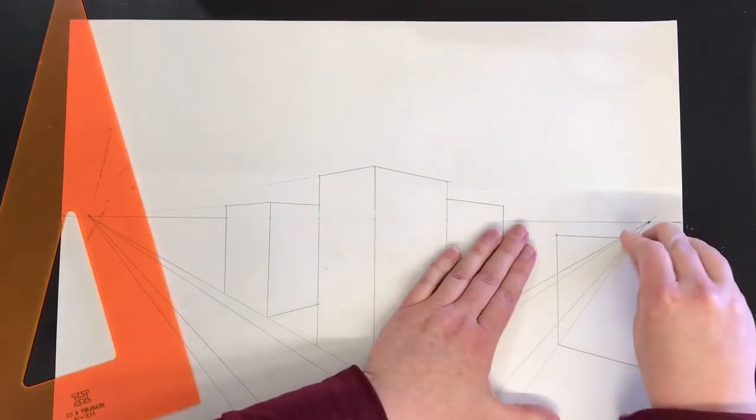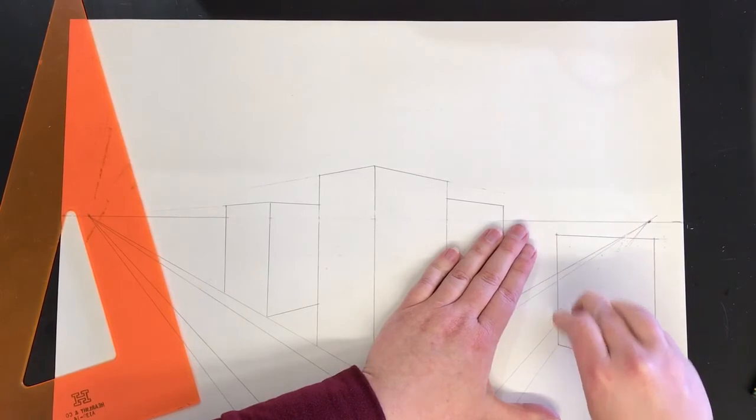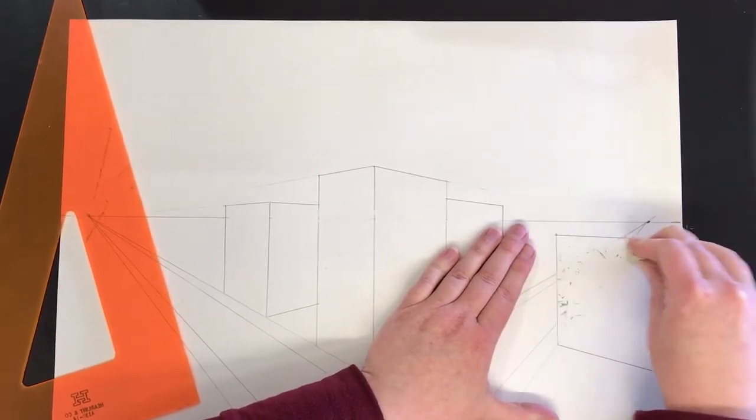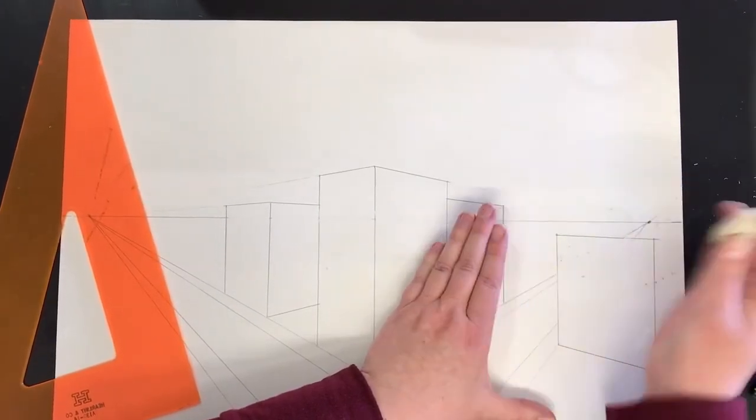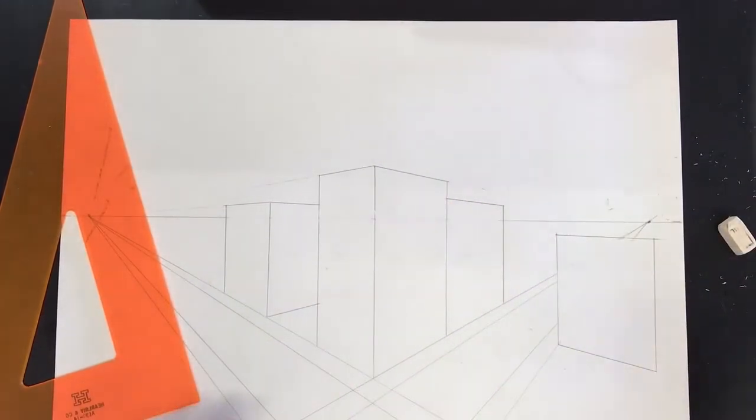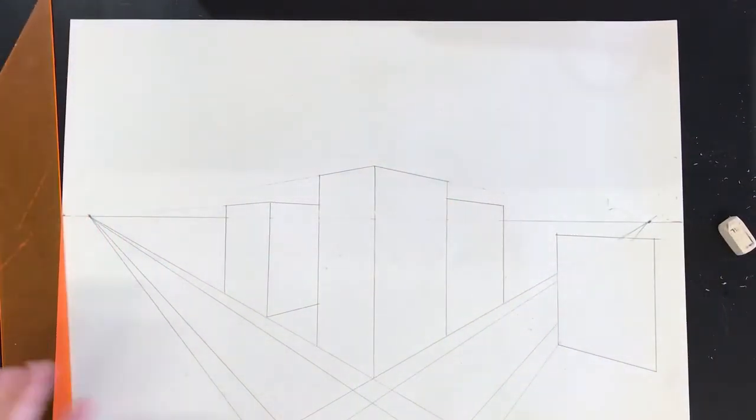Before I show you the roof, I'm going to erase some of these lines here. And then for the roof, I will need to use my right vanishing point here.